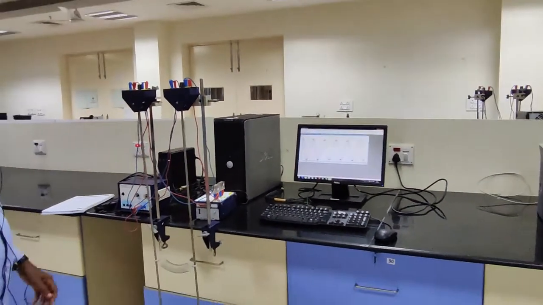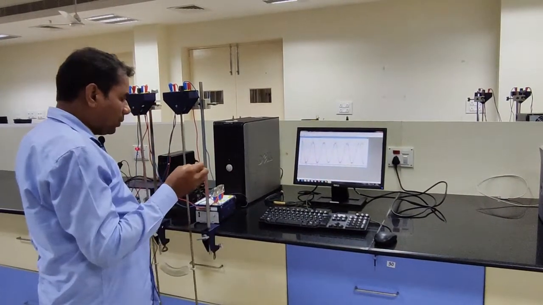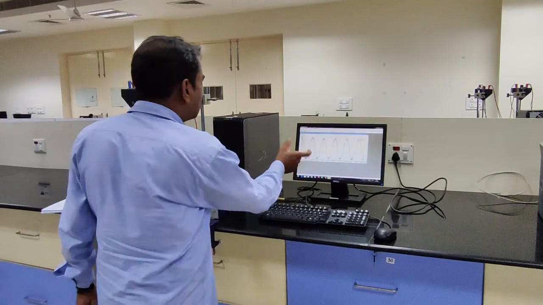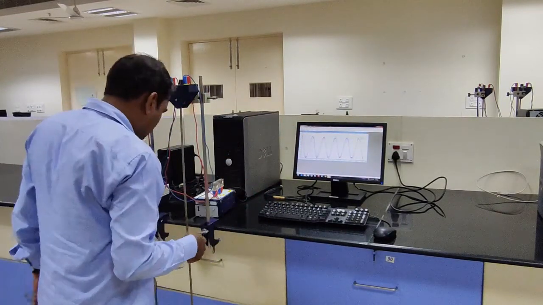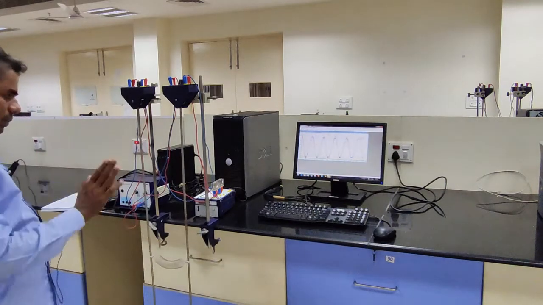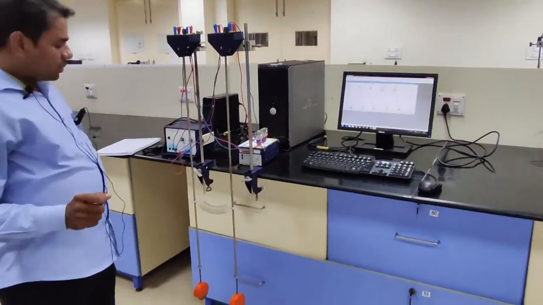This type of graph comes. This is the in-phase mode. We should also check whether it is right or wrong. In phase means that there is no phase difference, that is, zero phase difference, and the pattern comes like this. This is the in-phase mode. After that we go on to take the observation of the out-of-phase mode.